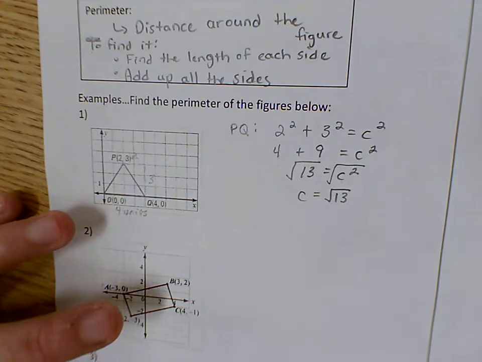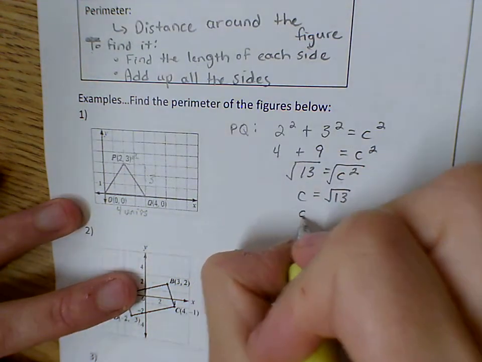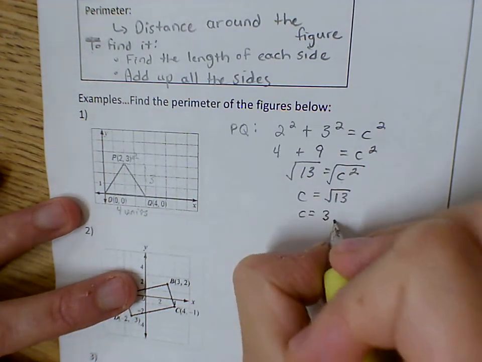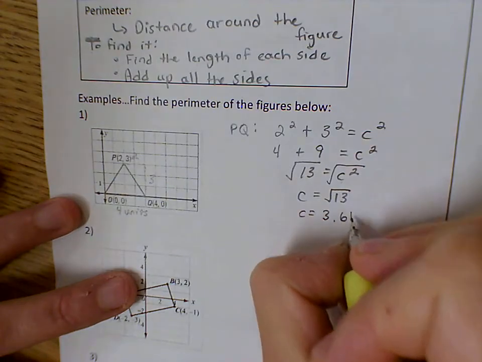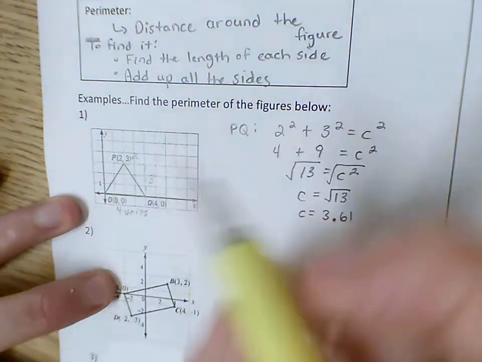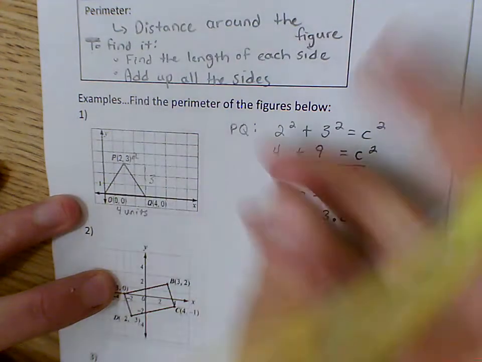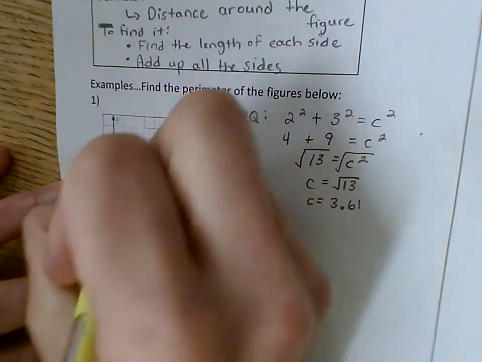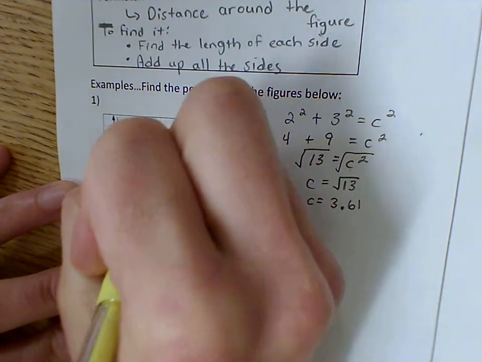So you could type that in your calculator, and the length of that would end up being 3.61. Okay, so that's the length of this side. All right, so I'm going to go back and erase what I did here, and I'm going to put the length that I have. So the length of this side ended up being 3.61 units.